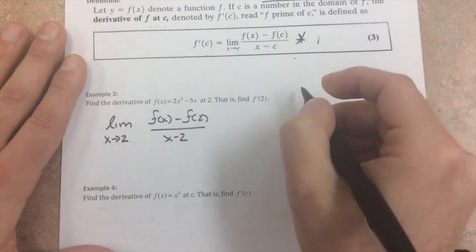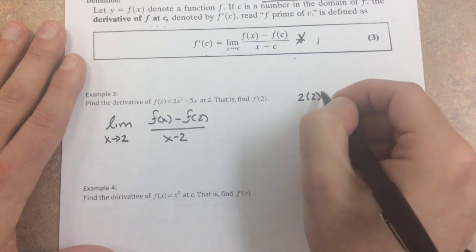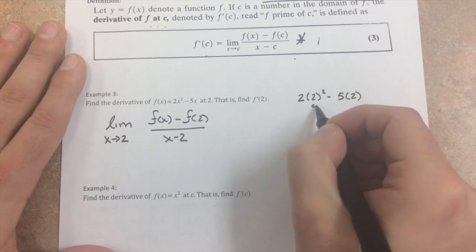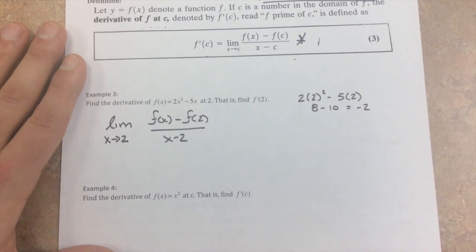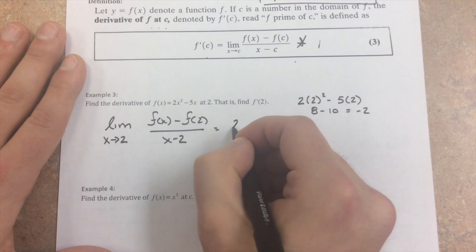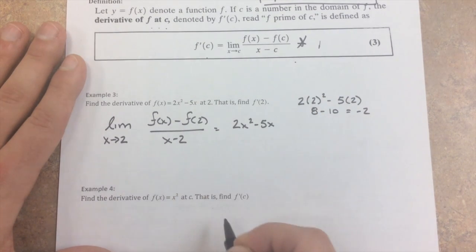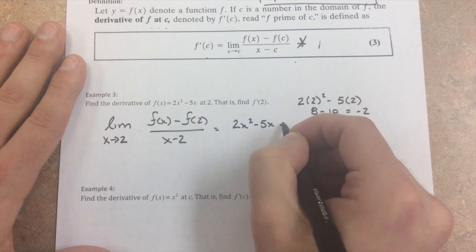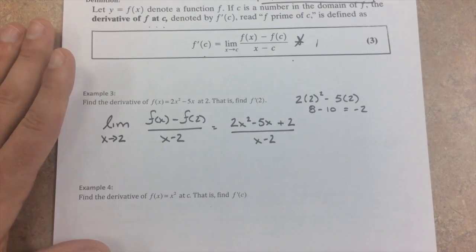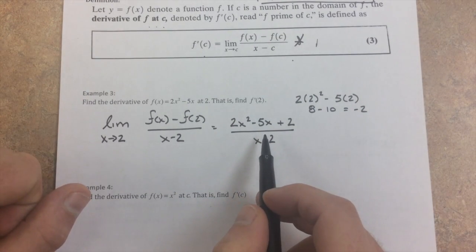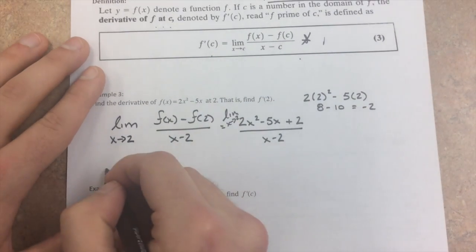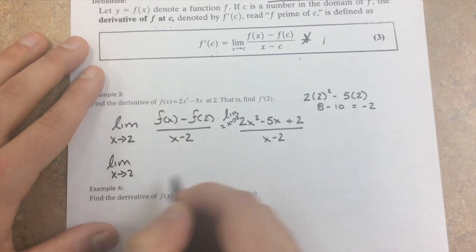So just to do a little algebra on the side, make sure I can do stuff right, 2 squared minus 5 times 2. This is 4 times 2, which is 8, minus 10, so that's negative 2. So let's plug this in. We know what f of x is. So that is 2x squared minus 5x minus a negative 2 over x minus 2. Now, we should be able to factor this easily and make sure we write our limit. X approaches 2.